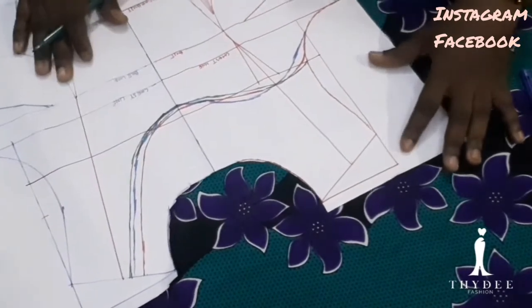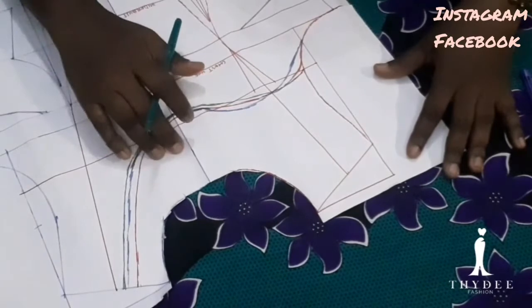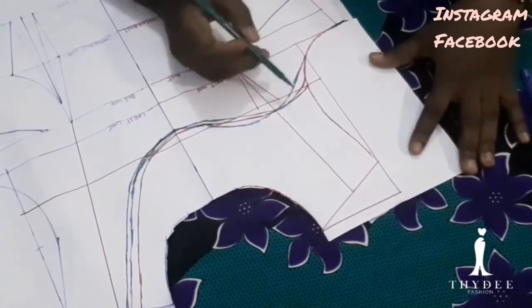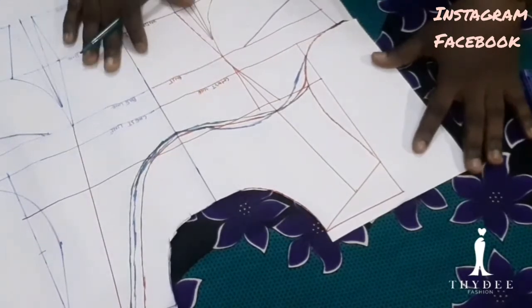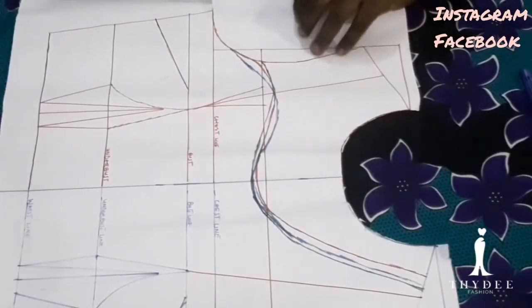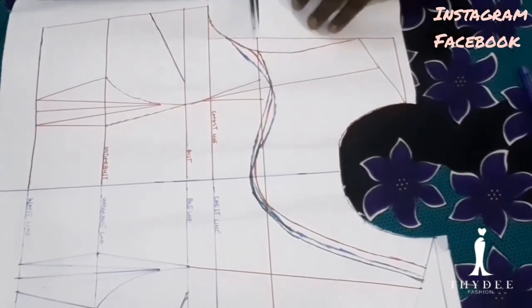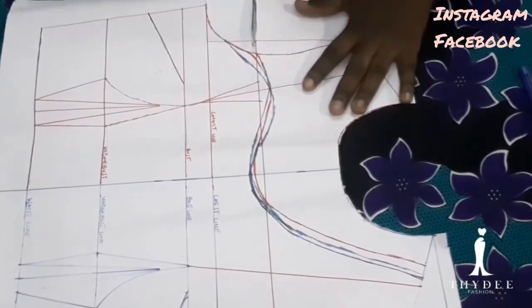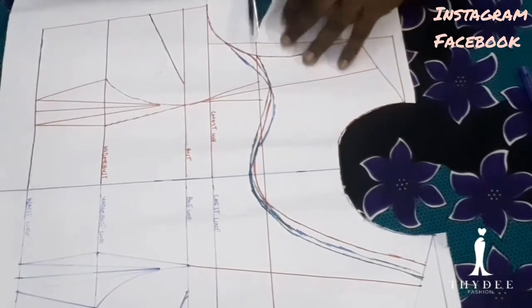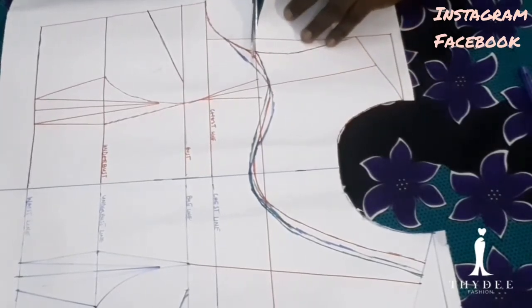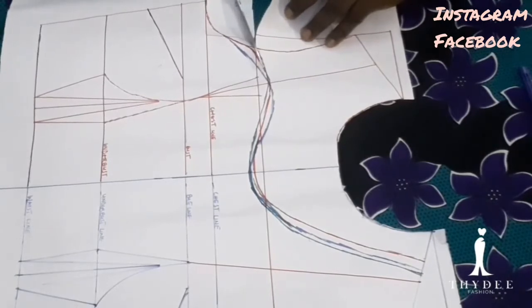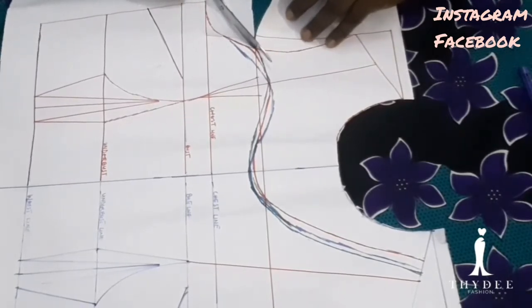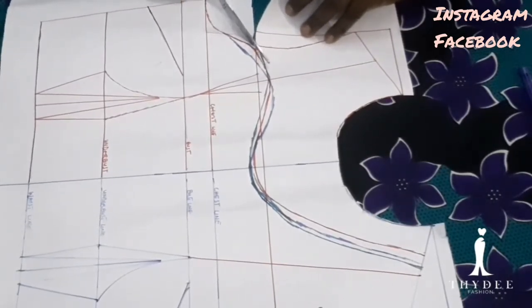So this is what we have. Can you see? So this is actually the yoke. You can play around with it. You can choose another fabric that would bring out the design. You can do whatever you like. Okay, so I'm going to be cutting it out from that point. So you cut it to have your yoke.